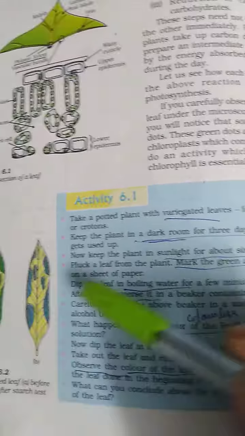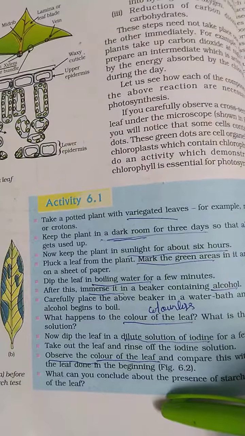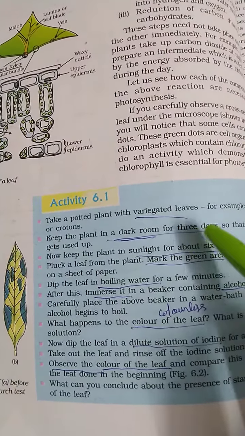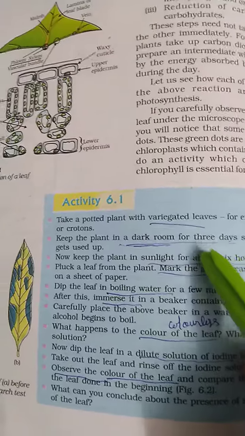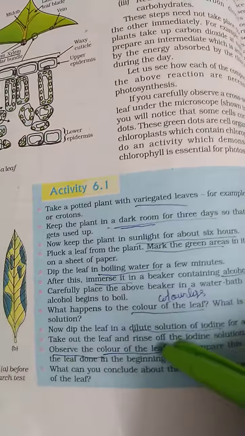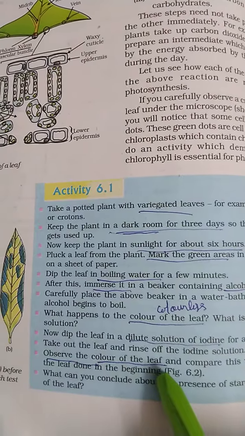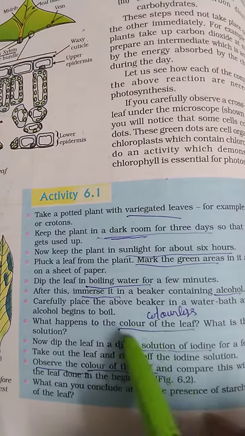This is your conclusion, and this activity you have to write in experiment form with the aim. What will be the aim? Aim will be to show that chlorophyll is necessary for photosynthesis, and then the whole method is there, and the observation, color of the leaf, that was the first observation.